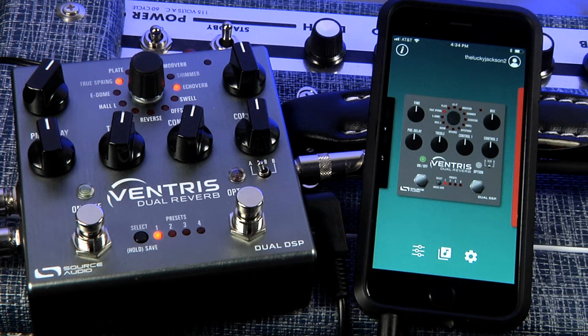Okay, so as I say every time, but it bears repeating, the Ventris has a ton of great sounds on its own without ever plugging into either the app or the Neuro desktop editor. That said, there are many cool things you can do with the editors. I'm not going to touch on everything in this video. If there's anything I've skipped over that you want to know, you should check out our Navigating the Neuro Mobile App with the Ventris Dual Reverb blog. I will leave a link in the video description below. Okay, so let's get going.